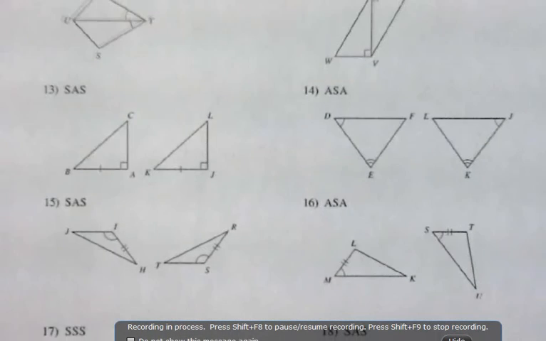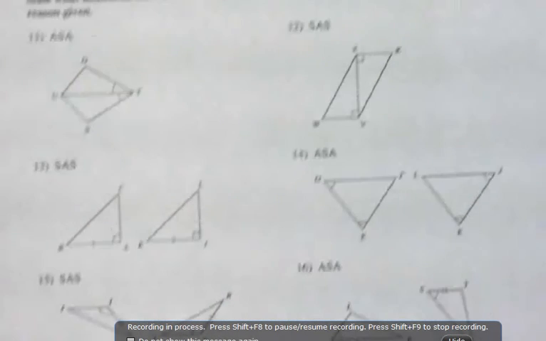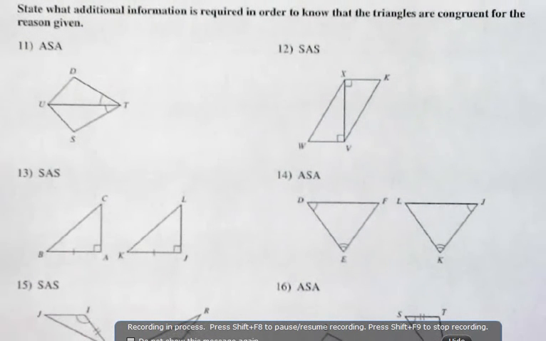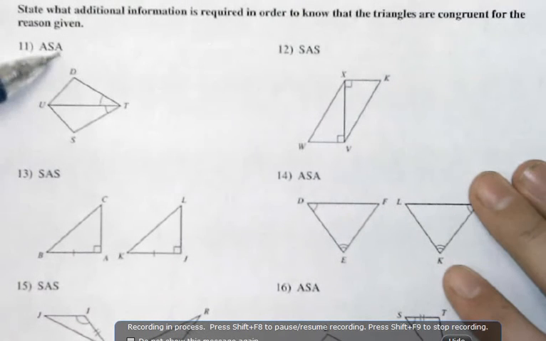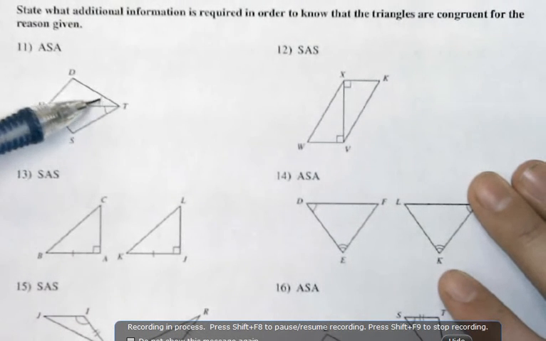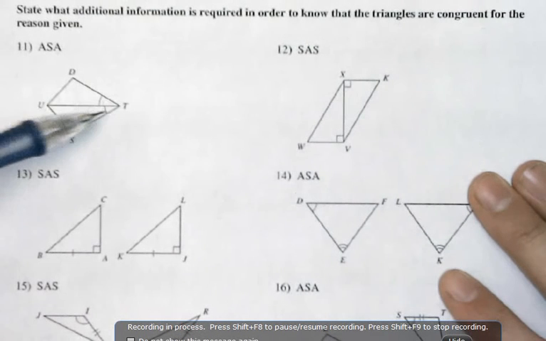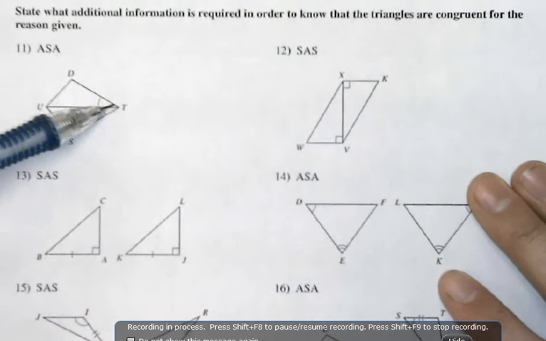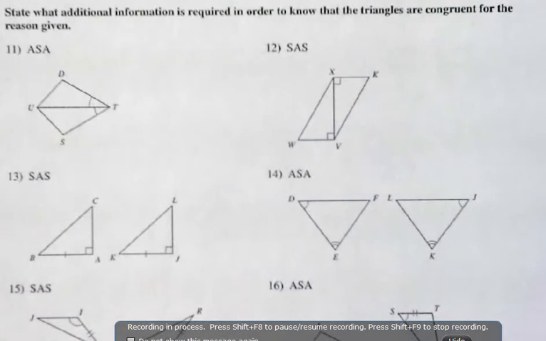So flipping it over, this section asks you what additional information is required in order to know the triangles are congruent for the reason given. So number 11, I want to use angle side angle. So if I start here with my angle, I can either work my way around this way on my triangle, or I can work my way around this way on my triangle. So I kind of have to be smart about doing this.